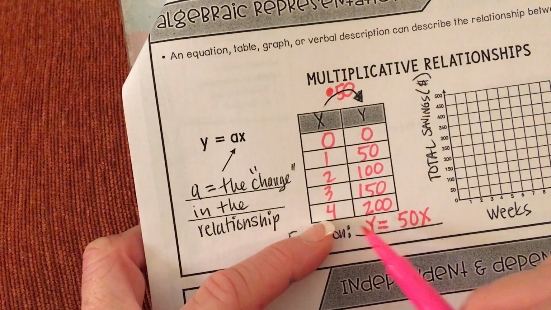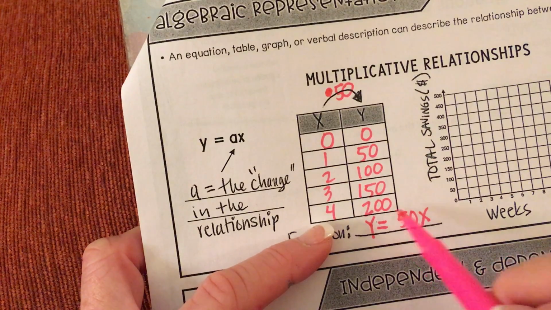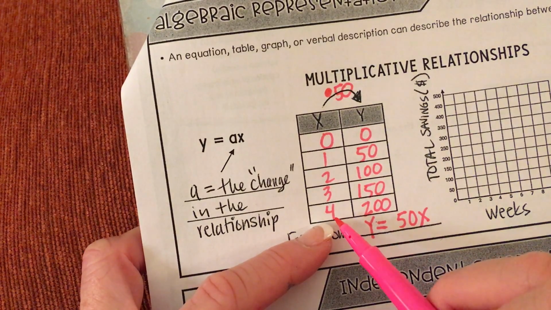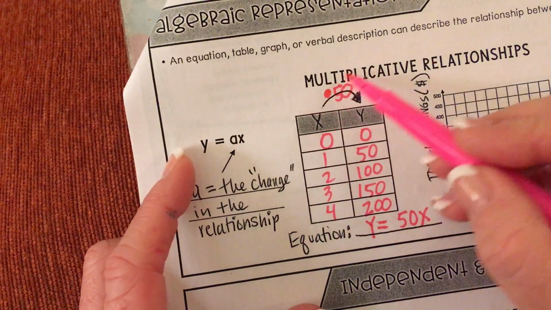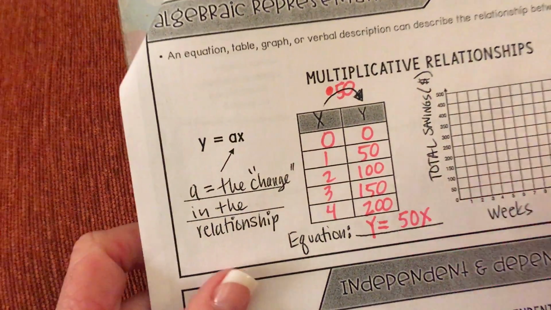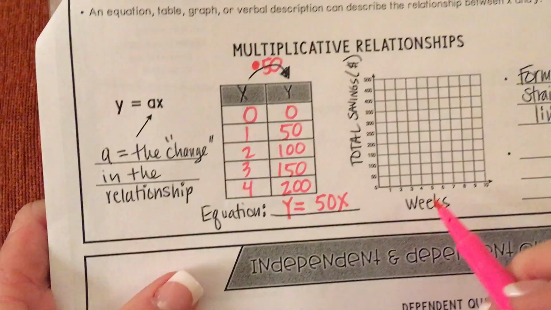Y is 50X. And if you are unsure about that, pick one of these values and stick it in. This is X, so let's look at Y. Y of 200 equals 50 times 4. Yes, that works. So this is our equation. This is our chart of values. We use that to generate our equation. Y is 50X.